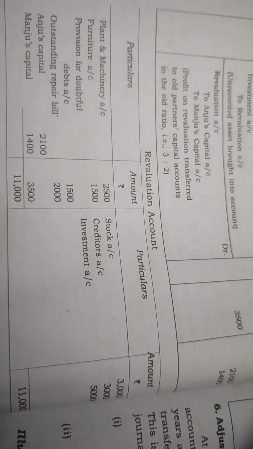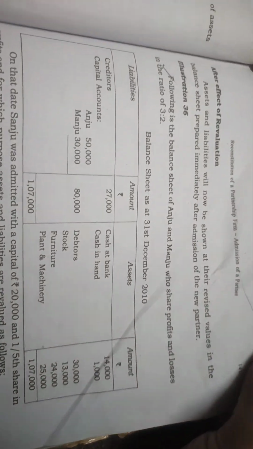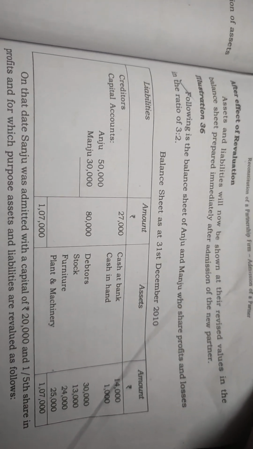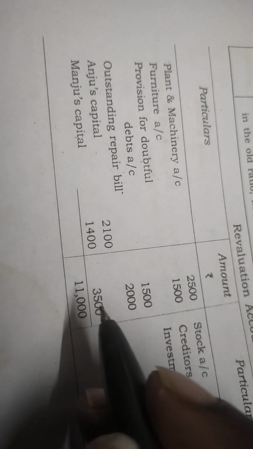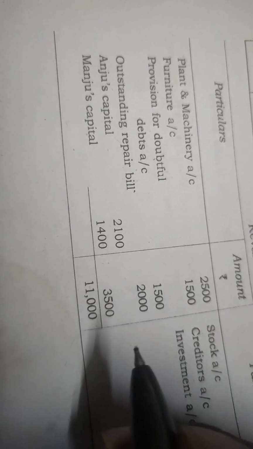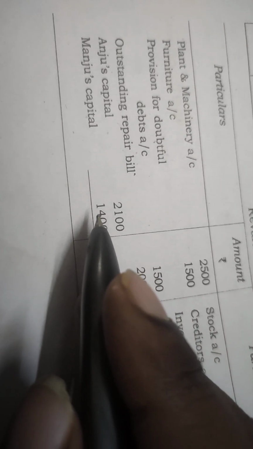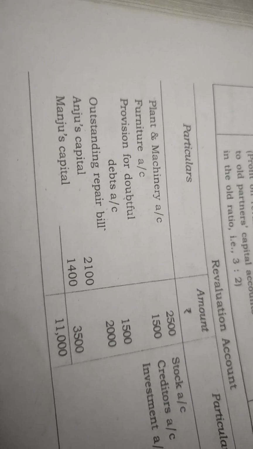This 3,500 will be divided to the old partners in the ratio given in the question, that is 3:2. So 3,500 into 3 by 5 is 2,100 and 3,500 into 2 by 5 is 1,400, to the old partners' capital respectively.